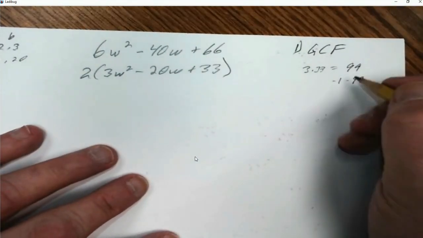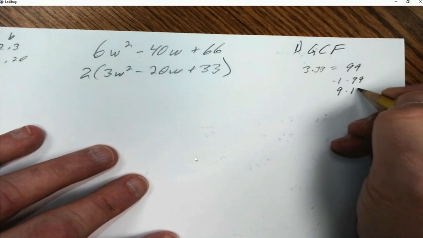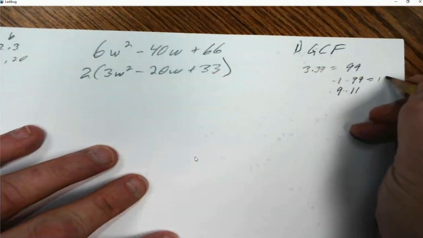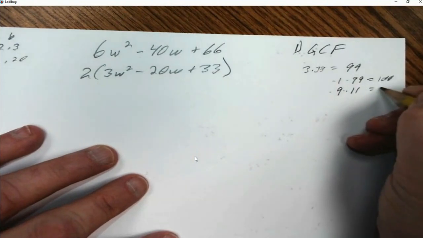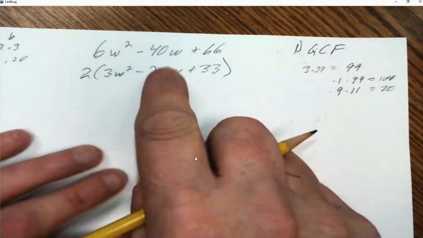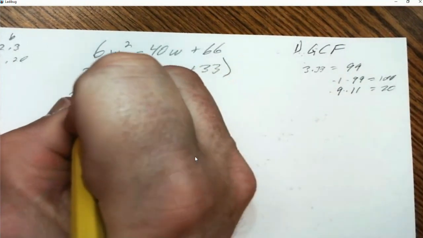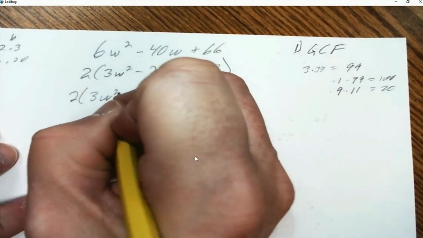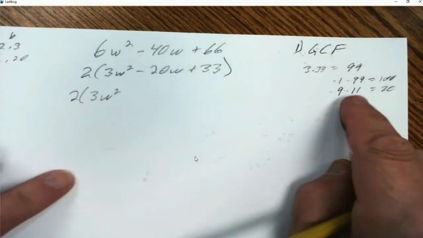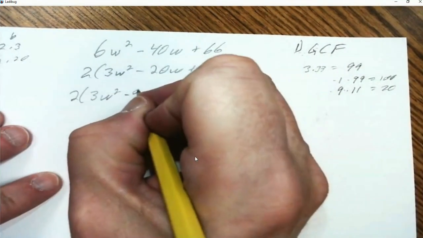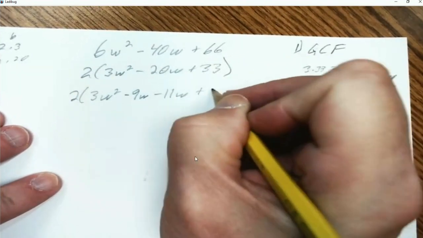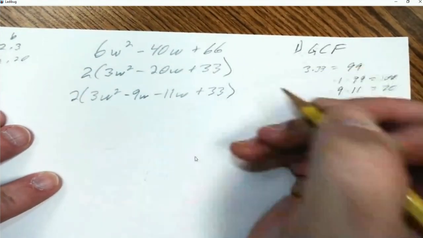Let's see what else. 9 times 11 equals 99. When I add those together, that's 20. So I can rewrite this like this: 2 times 3w squared, and instead of 20, I'm going to make it a minus 9 and a minus 11w plus 33.